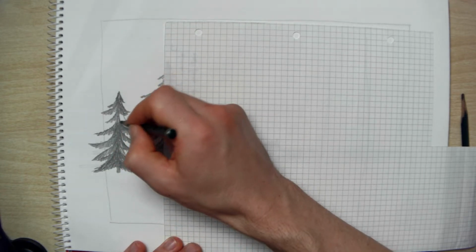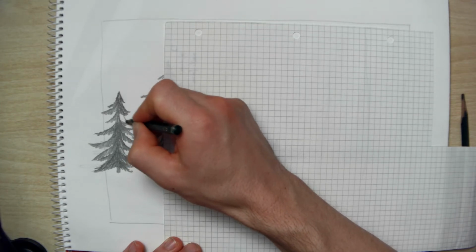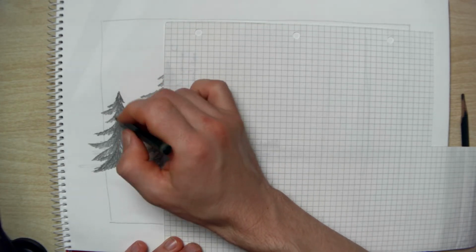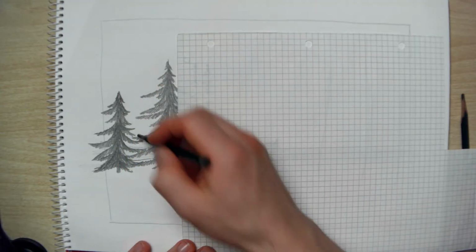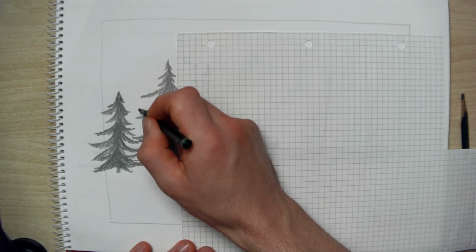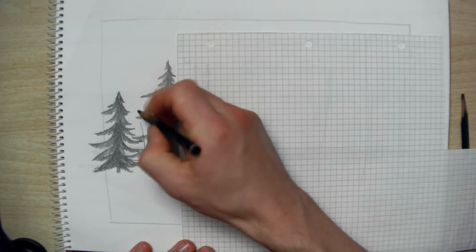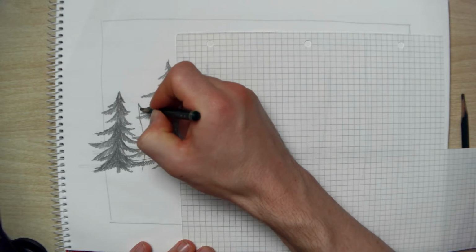Maybe like that. And in here, another one or two, like so. Okay, let me put another tree in there, maybe right here. Let's have it go up here.